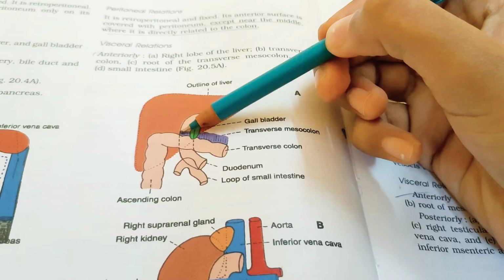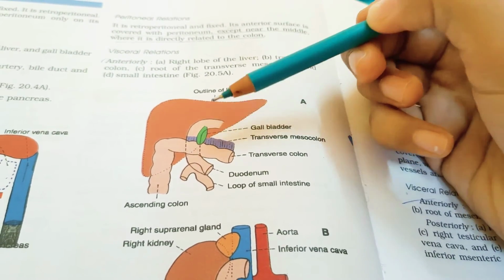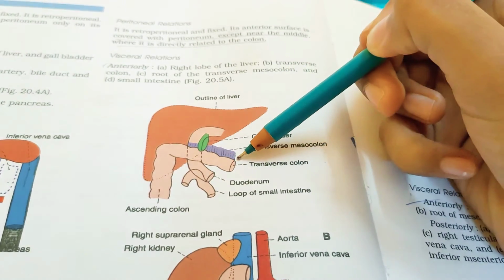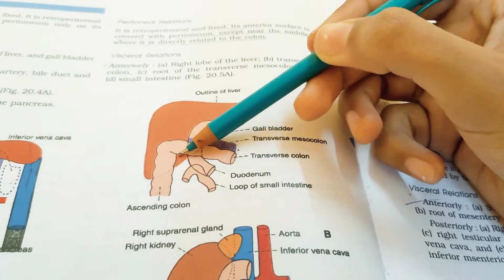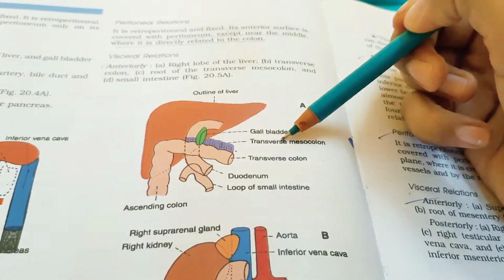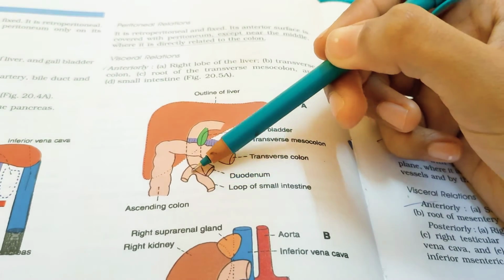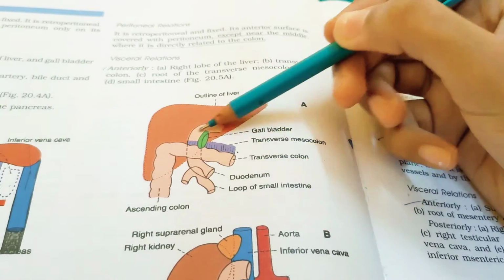So here you can see this is the second part of duodenum. Anteriorly there is a right lobe of liver, and also there is transverse colon, and of course if transverse colon, then there will be transverse mesocolon also, and also there is small intestine. You can see the loop of small intestine clearly. These are the anterior relations.